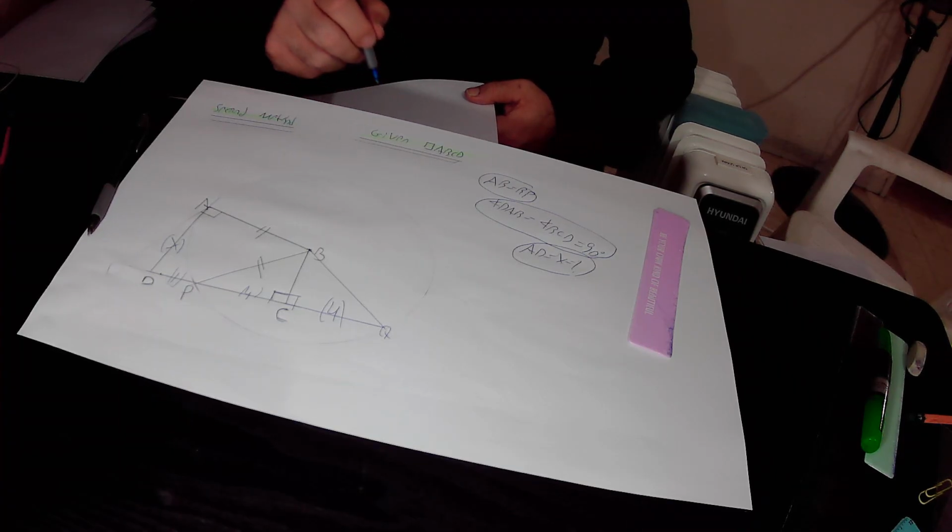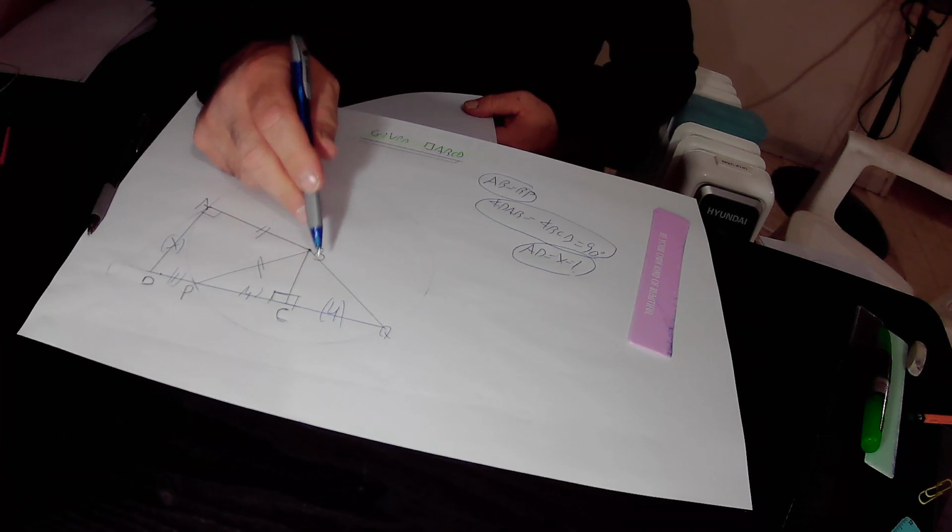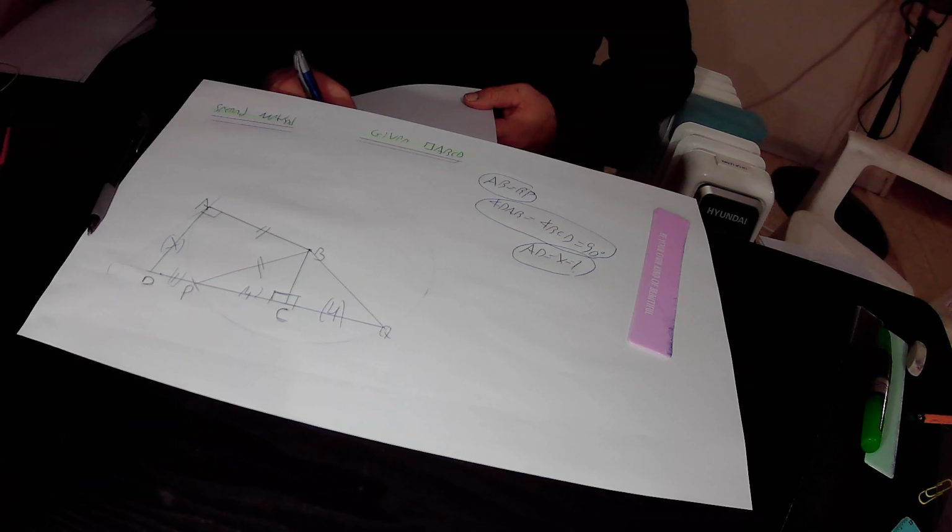We have to prove that this right triangle BPC is congruent to this right triangle BCQ according to the side angle side rule.